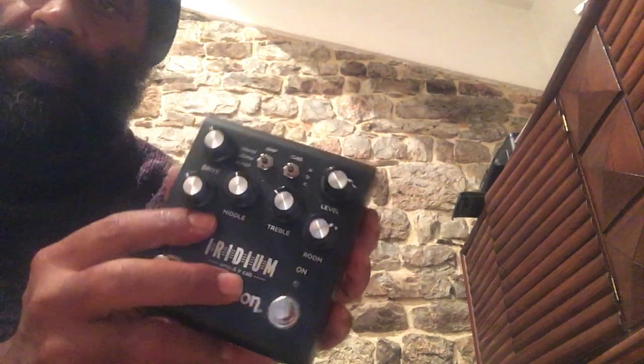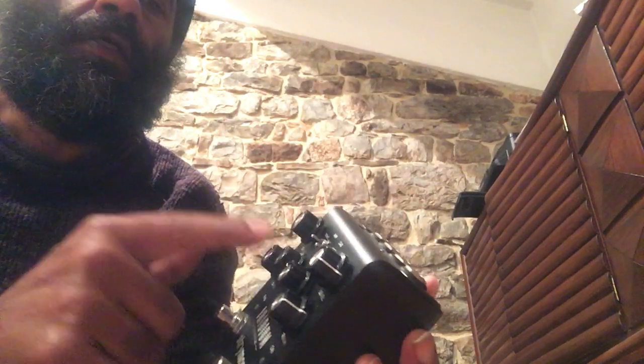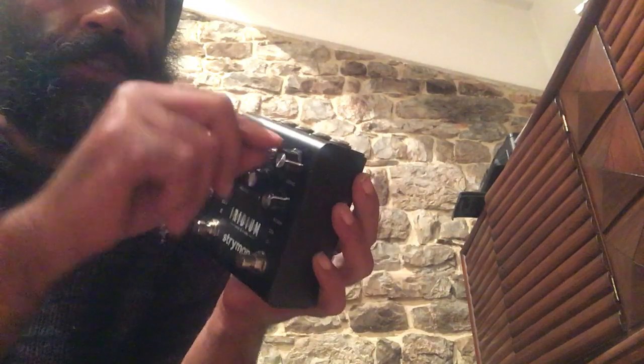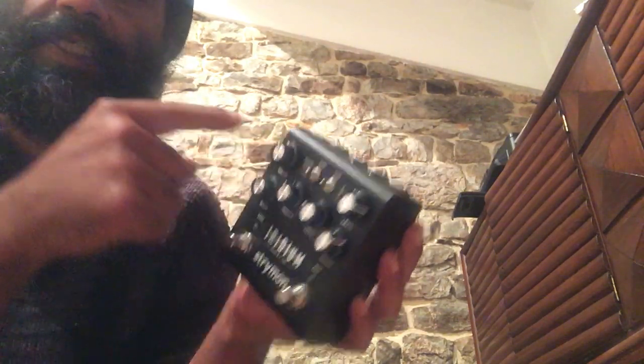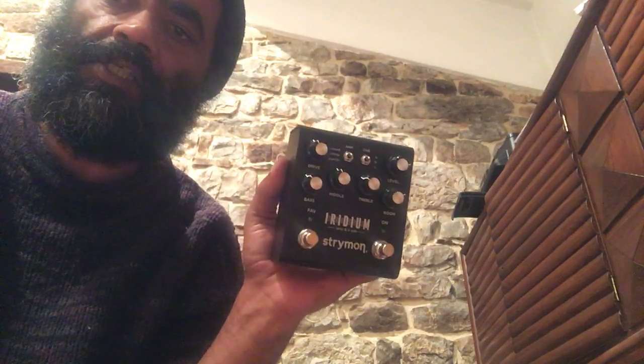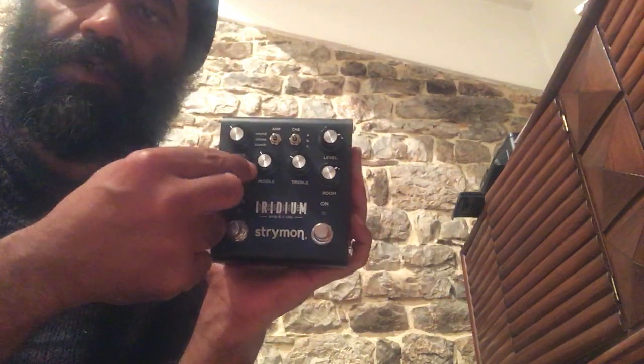Velcro. The Iridium here, these are all digital encoders, digital switches. There's nothing in here that's actually going into a circuit directly. It's all being mapped into something digital and swinging this from 0 to 127.